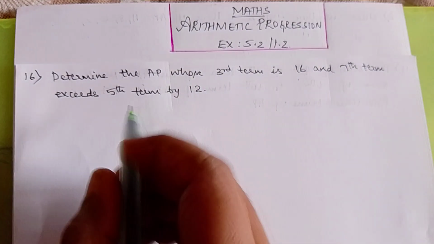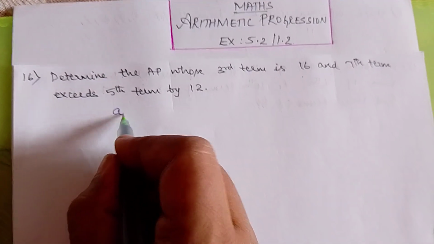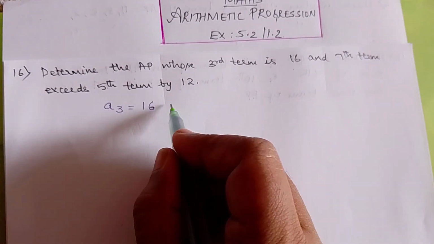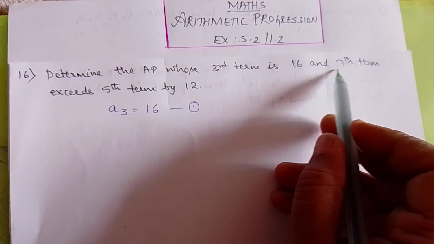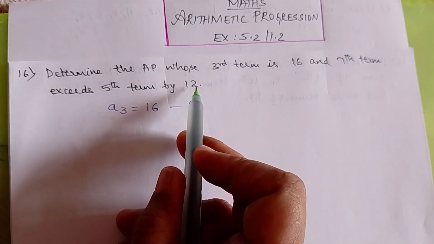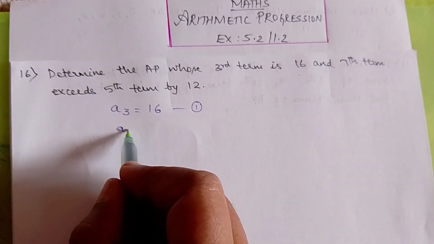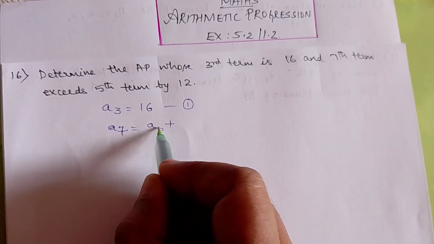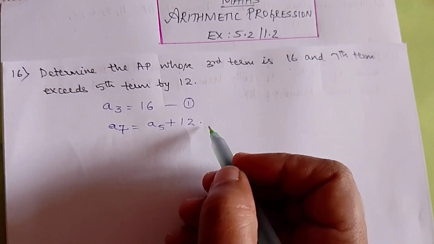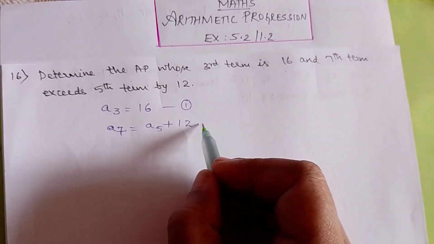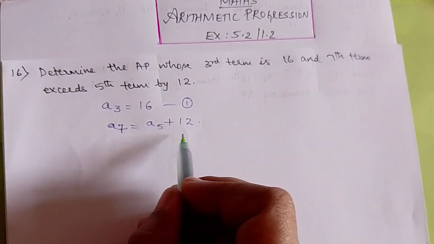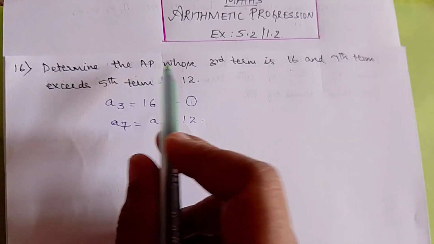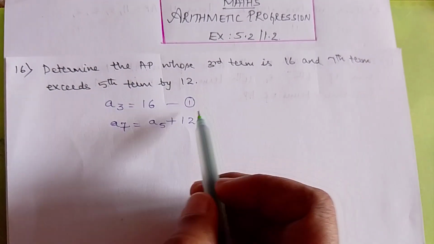Determine the AP whose third term is 16. Third term is 16, which means A3 is 16. This is what is given, the first thing. Seventh term exceeds fifth term by 12. This is how we write it, so this is our second equation. Now we will solve this second equation and then find the AP. Determine the AP means we should find the values of A, D and then the terms.